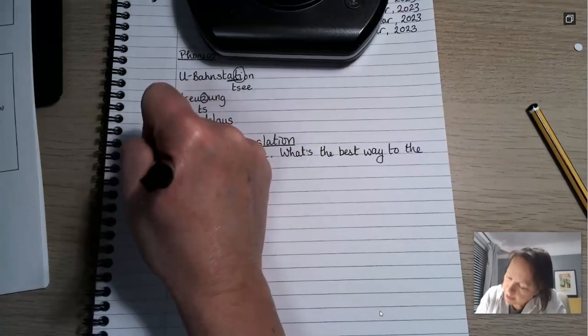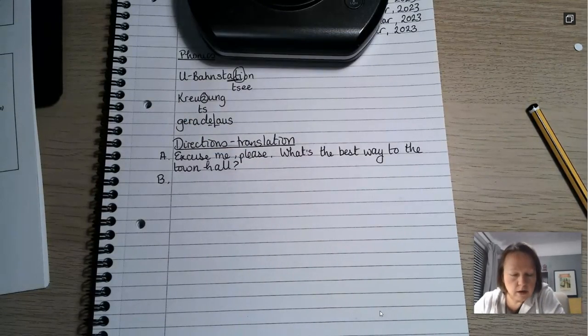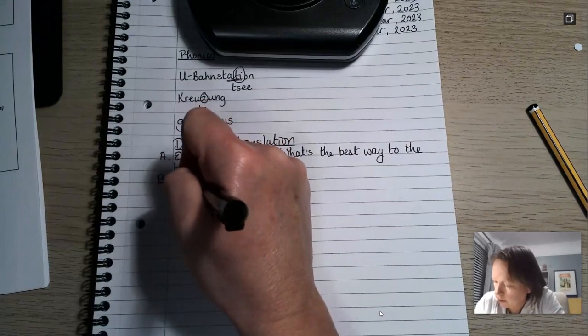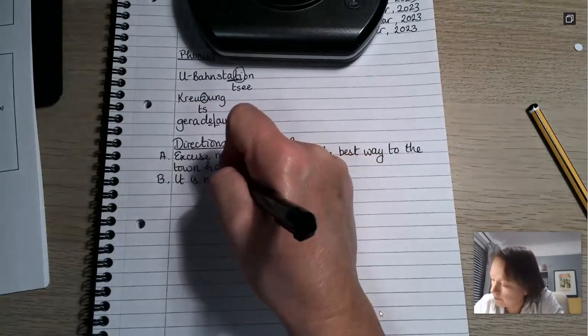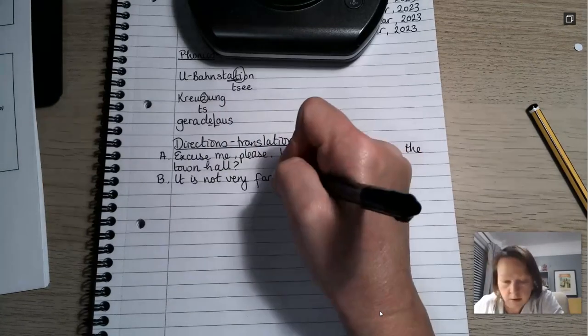Lovely, and let's label that A. And then B is going to give some directions, okay? So B is going to say, it is not very far.